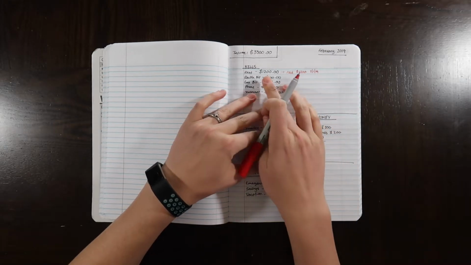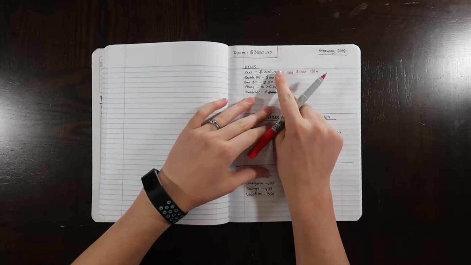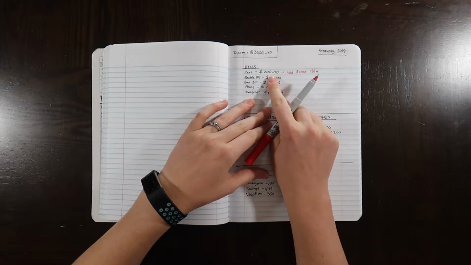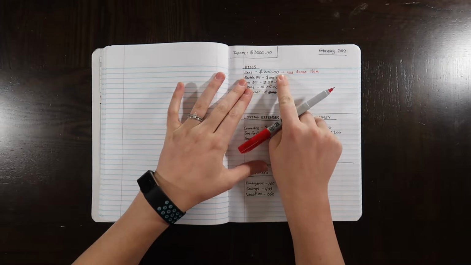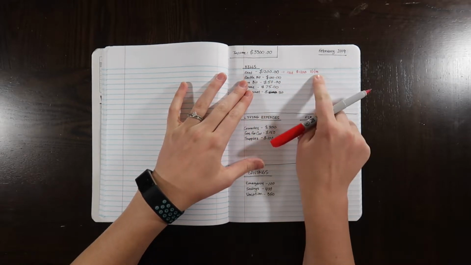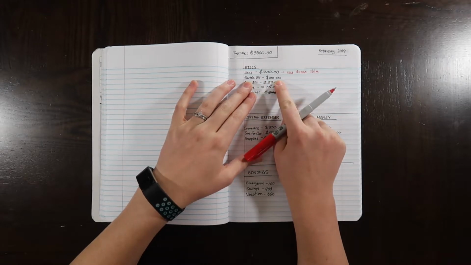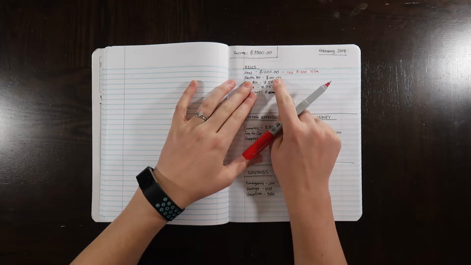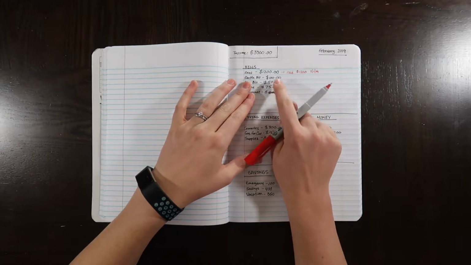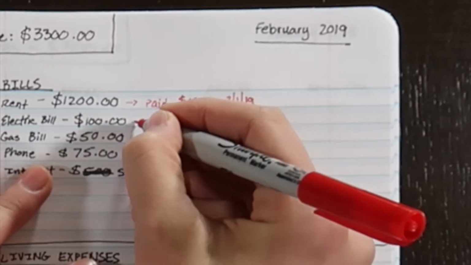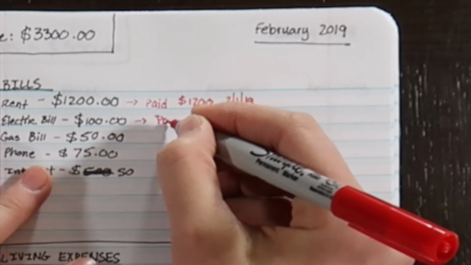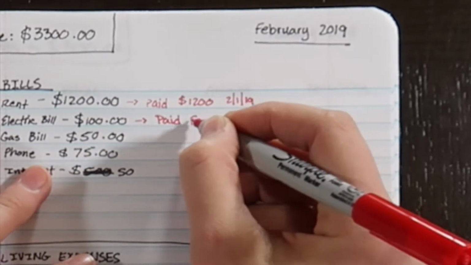Now, if this is an exact bill, you shouldn't have any extra money at the end of this. So if your rent is exactly $1,200, you're not gonna have any money left. However, when you're looking at your electric bill, you might have some money left over from your initial budget, or you may go over depending on the month. So here's how you're gonna write that out. You're gonna draw your little arrow, paid, total amount.